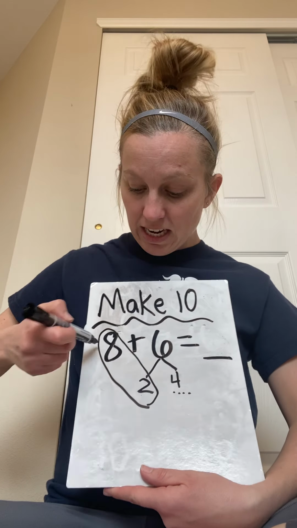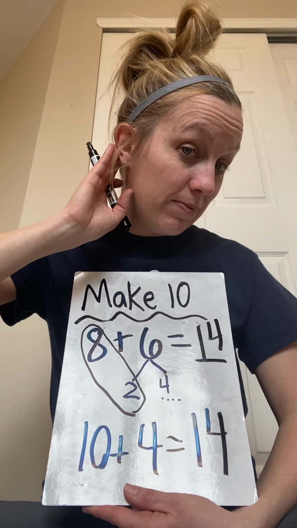All right, we decompose the 6. We have to give 2 to the 8 to make 10, and now we have our 10 group. I have decomposed the 6. 2 and 4 makes 6. 2, 3, 4, 5, 6. Looks like it took 4 more to make 6. So now I can make my friendly 10 fact. I have 10 plus 4 left over. 10 plus 4 equals 14, or the say 10 way is 10, 4.